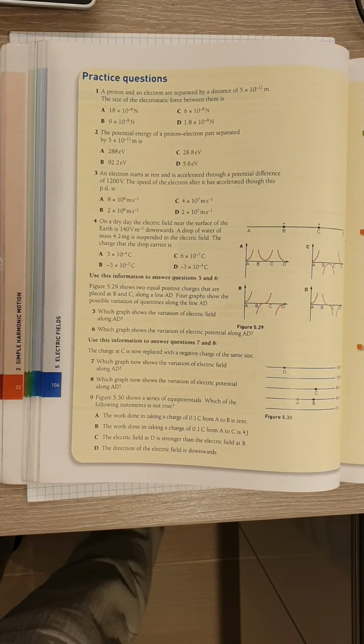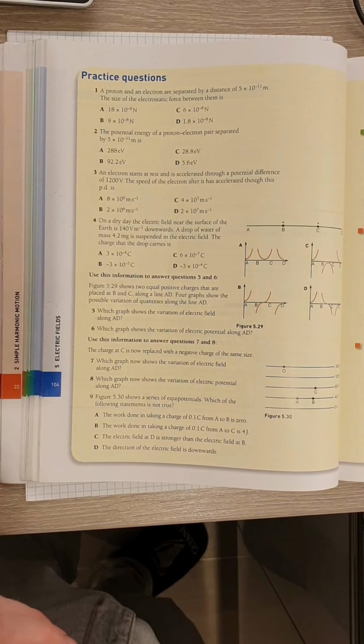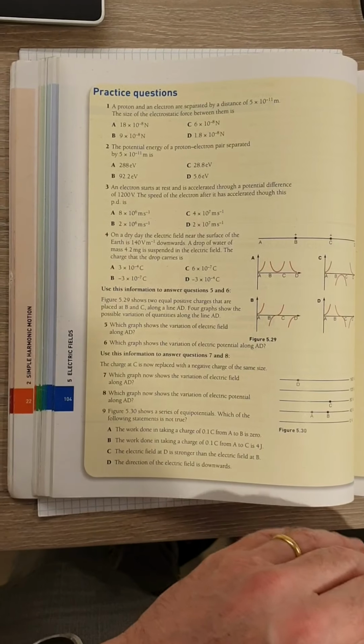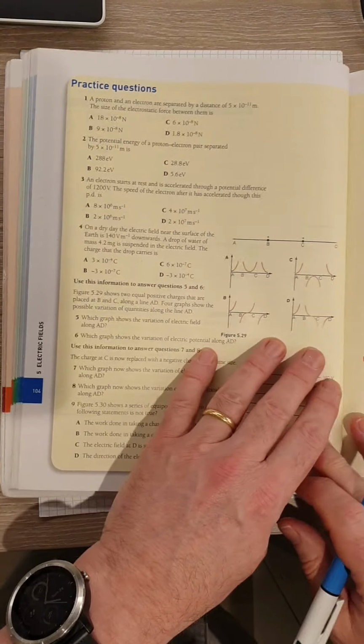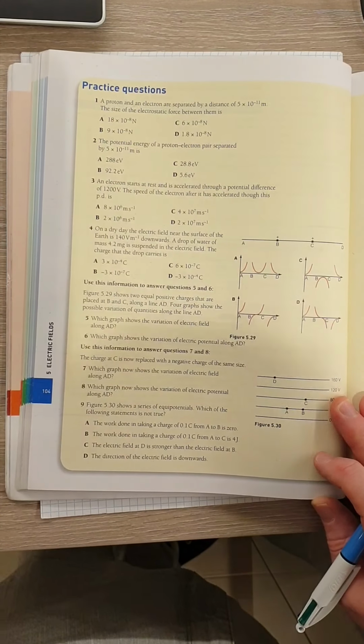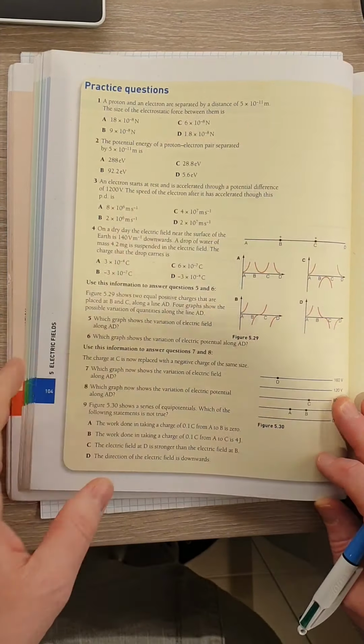These are some practice questions in electric fields. Always a good idea to have a data sheet at hand. And the first question is about a proton and electron separated by a distance as specified. What's the size of the force?